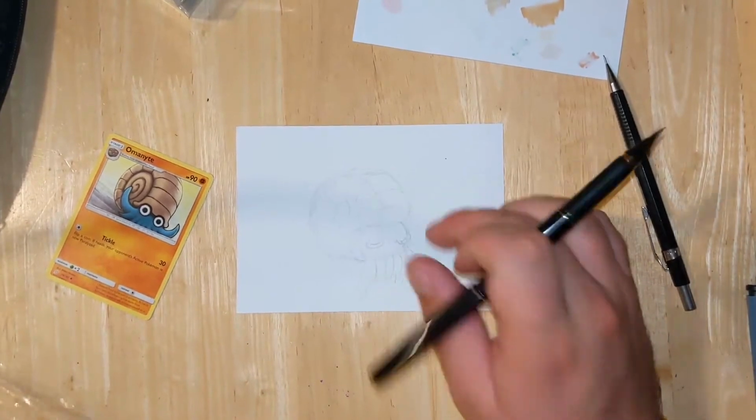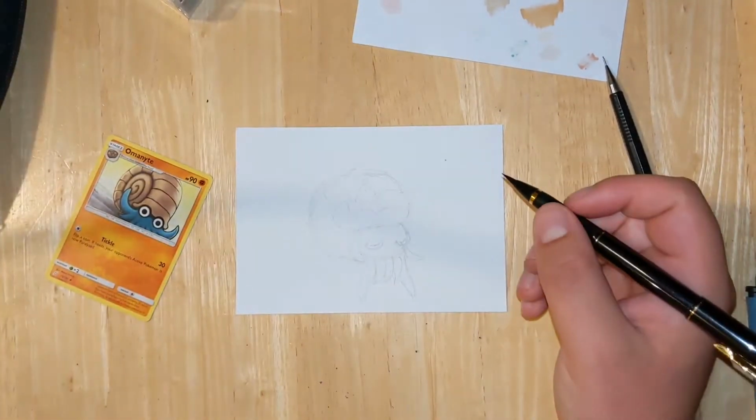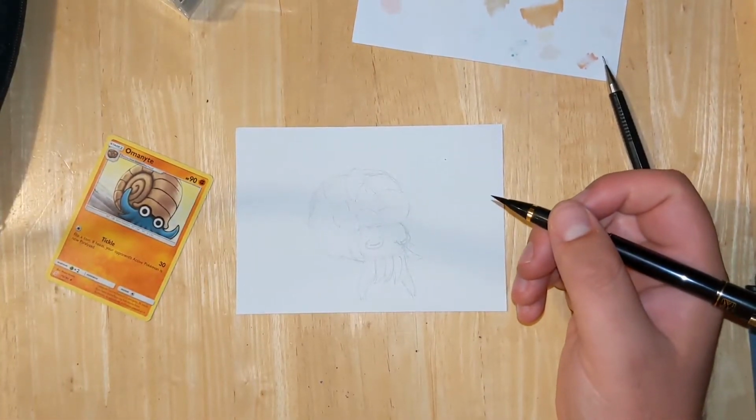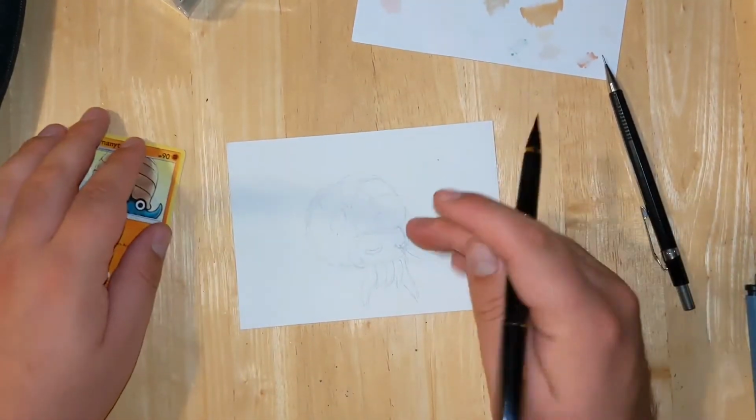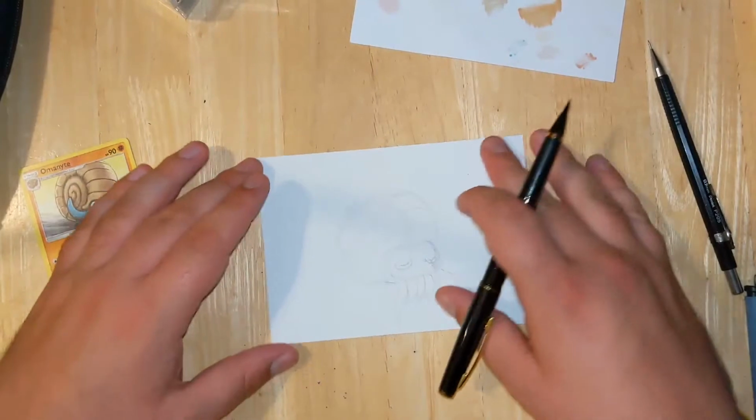This is just A5 card, by the way. Oh wait, it's an A6. No, I think it's A5. No, it's A6. Yeah, okay.